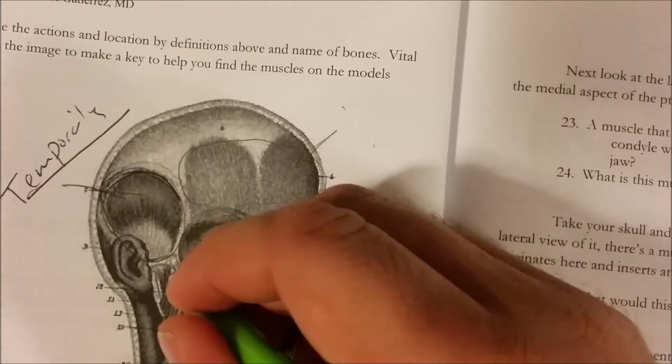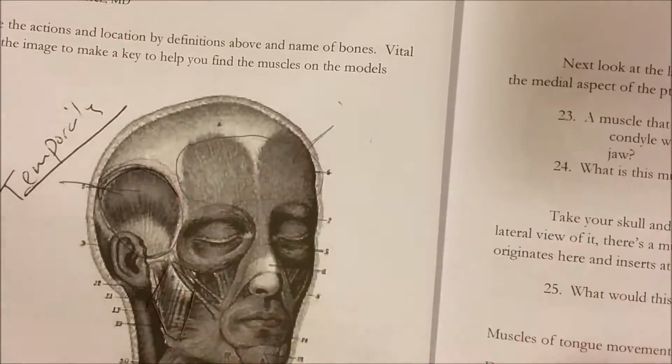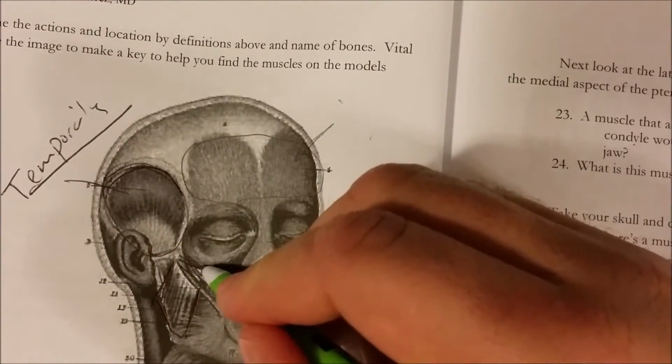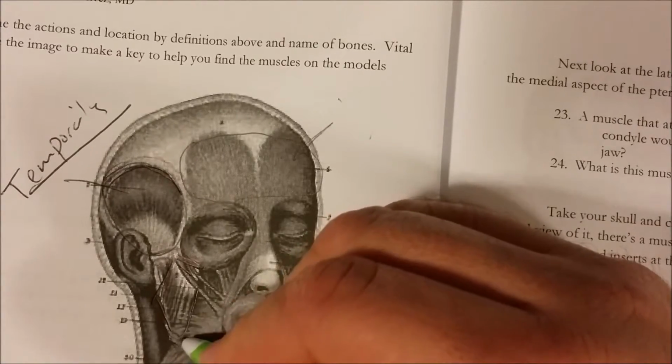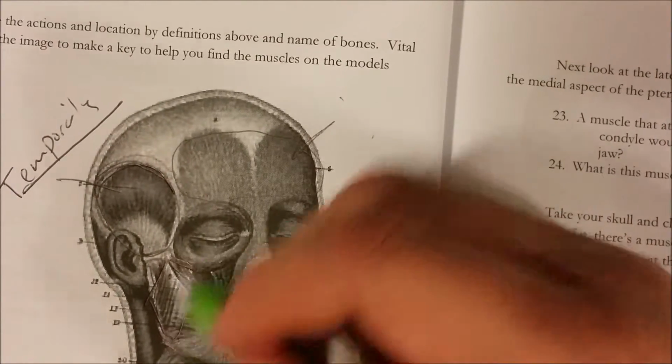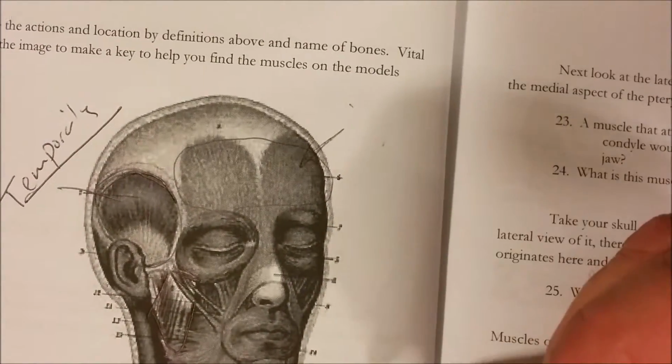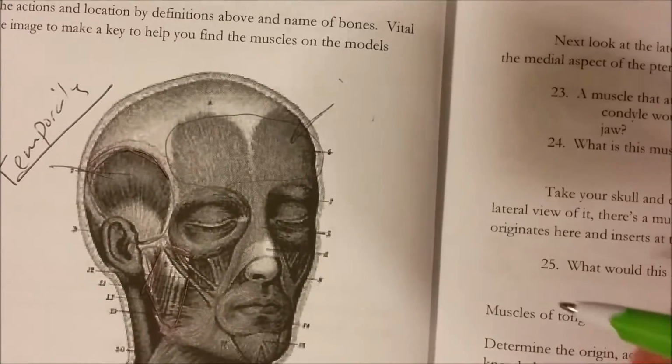You also have a big one here, which is called the masseter. It again is a muscle of mastication. It goes from the zygomatic arch to the angle of the mandible, causing you to be able to pull that up. Now the other muscles we see here are going to be of facial expression.